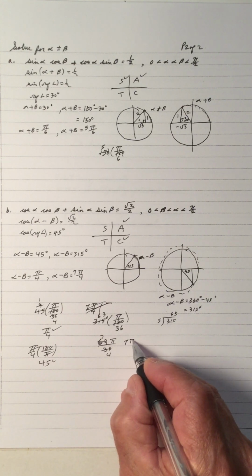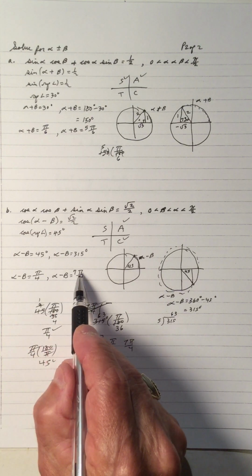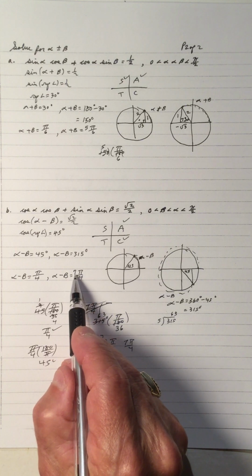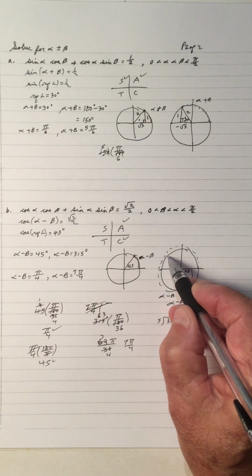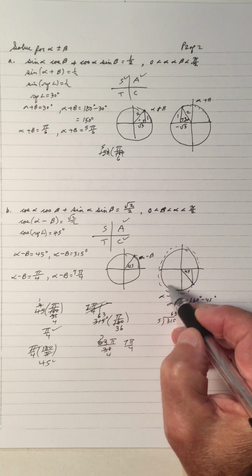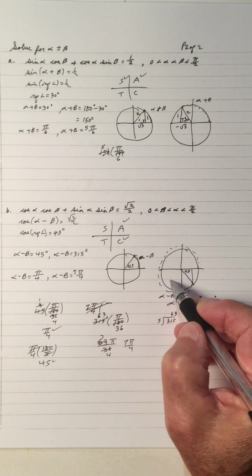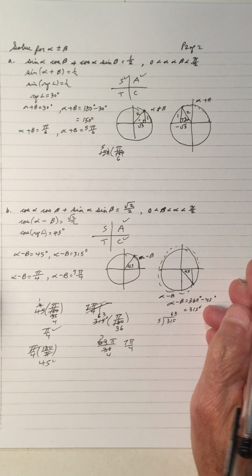So that's 7 pi over 4. But the faster way is, this is a 45, and the number of 45s in 315 is 7. Remember, there are 2 45s here, split that, 2 here, 2 here, and 2 here, so 2, 4, 6, 7 pi over 4 gets to this spot.